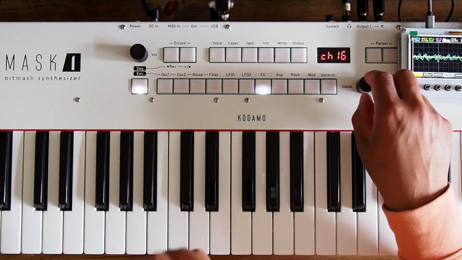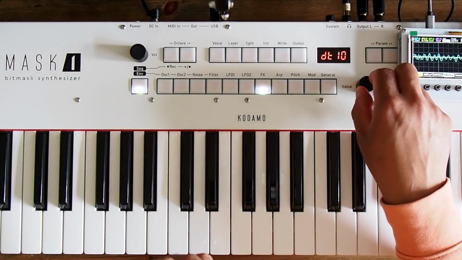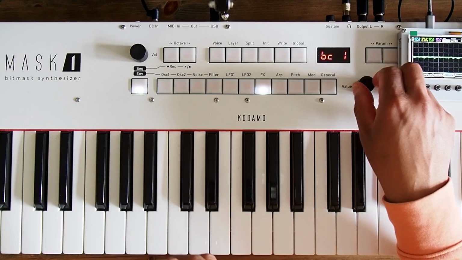Let's try the bit crusher effect. See what that adds.